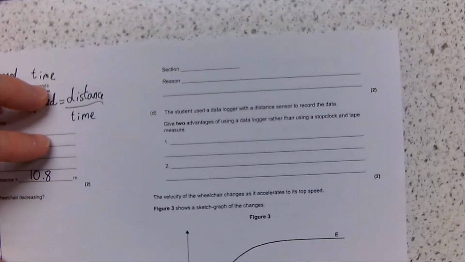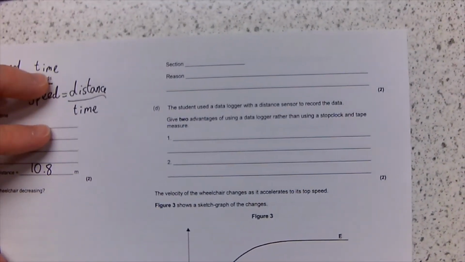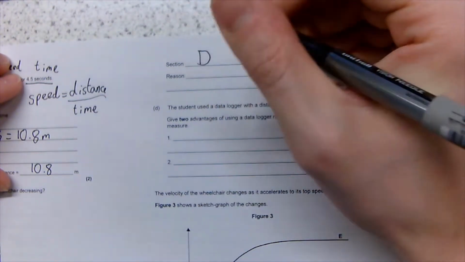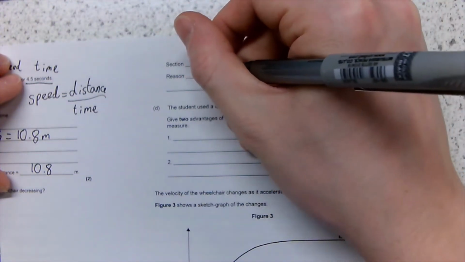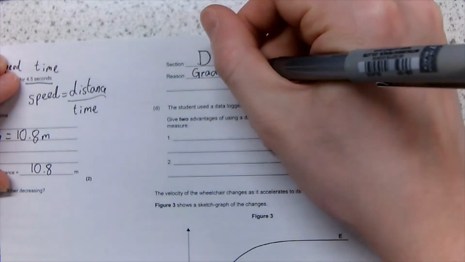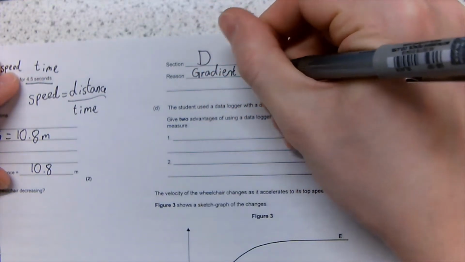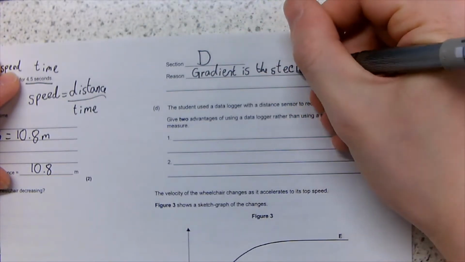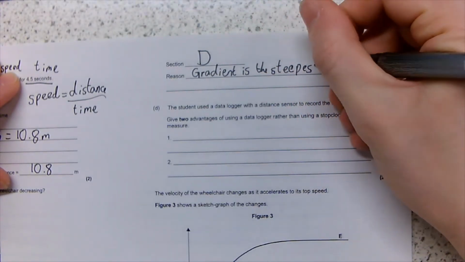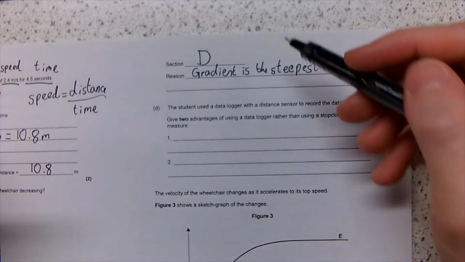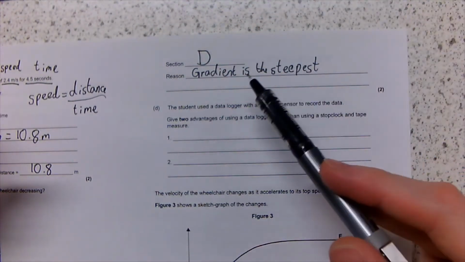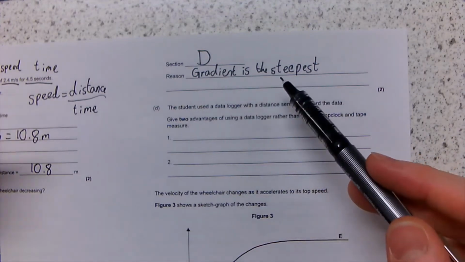So for my answer up here, for part C of this question, I'm going to write section D as my answer. I'm going to write because the gradient is the steepest. Now this is a 2-mark question, so I'd get 1 mark for the section and 1 mark for the explanation as well. But all I need to write is gradient is the steepest, or it is the steepest.